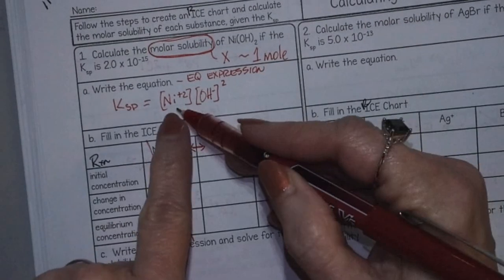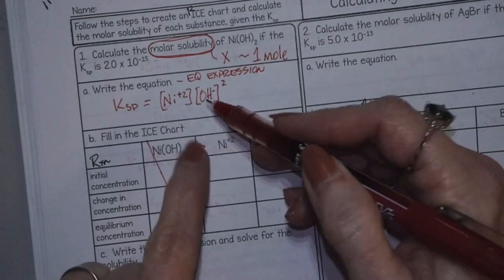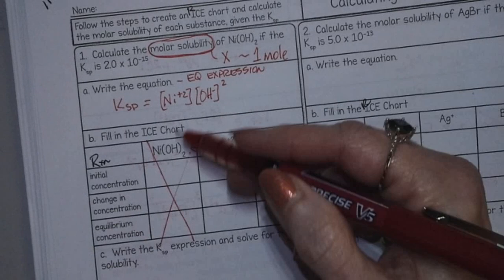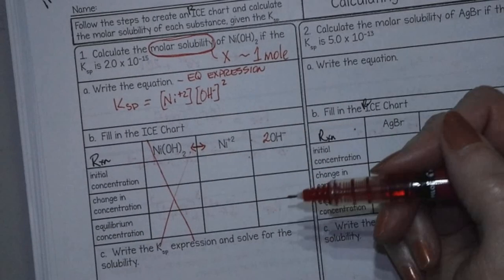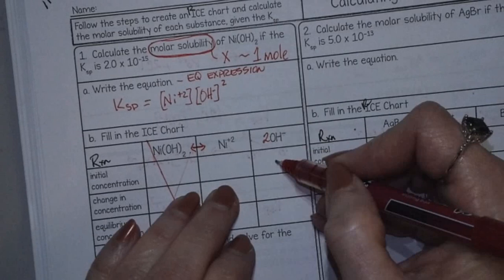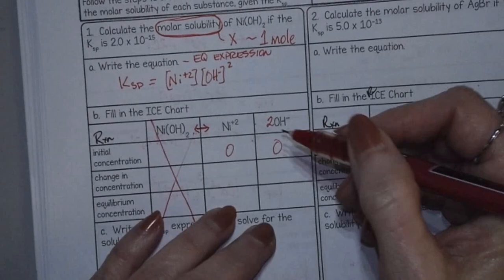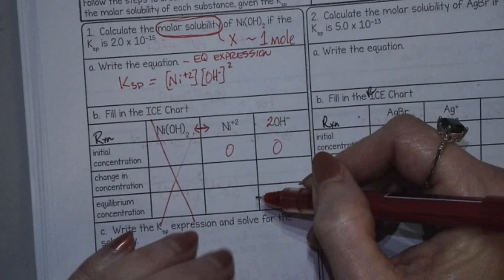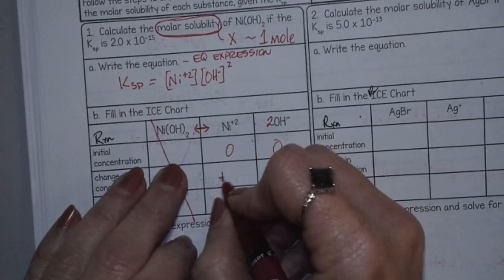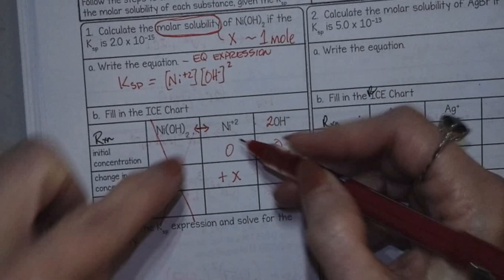The next thing, we started out with 0, correct? 0 of them. We didn't have anything. It was all solid. We started out with 0. And then we had some change. We're going to add some number X. So the nickel ion is going to increase by some number X. The hydroxide ion is going to increase by some number 2X.